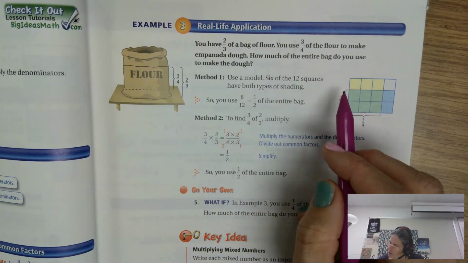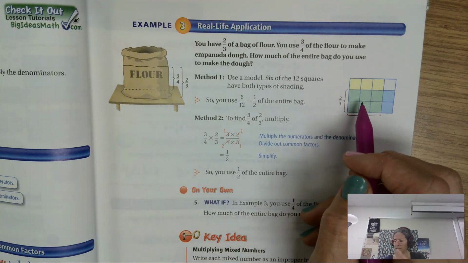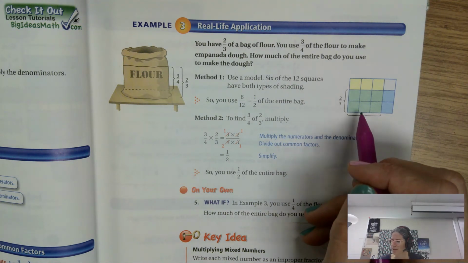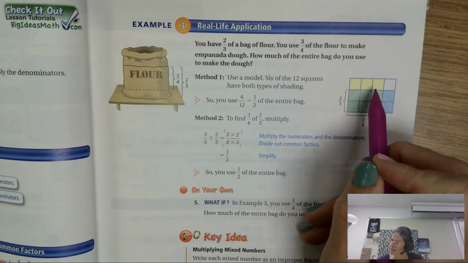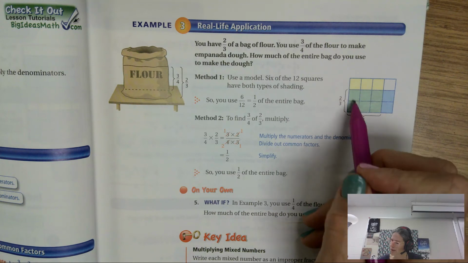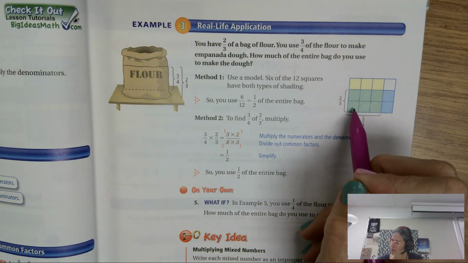But I used 3/4 of the whole 3/4 of all the flour in the bag to make empanada dough. My vertical stripes, my up and down stripes, are the fourths. 1, 2, 3, 4. And 3 of those are shaded yellow.